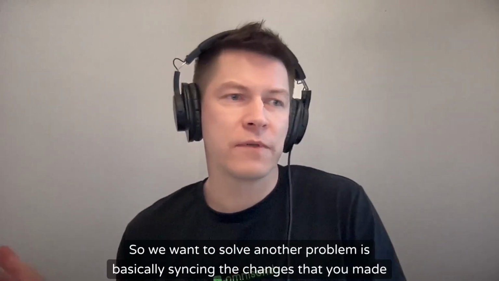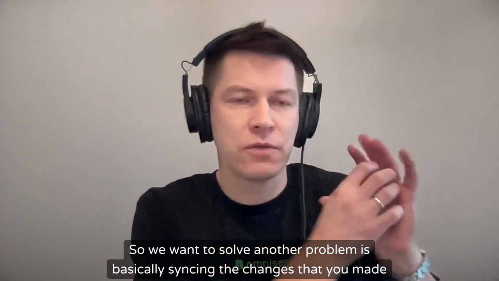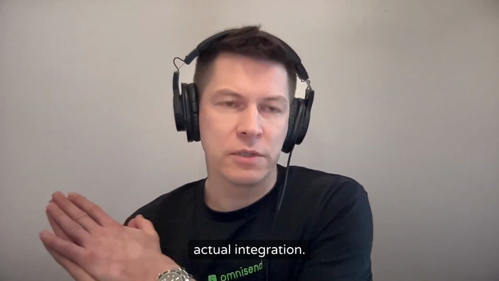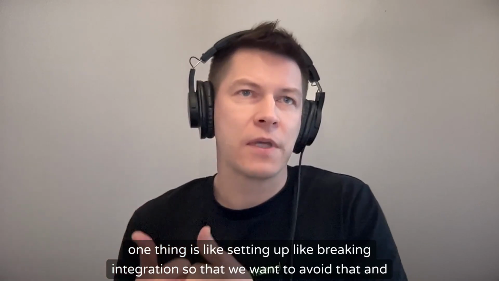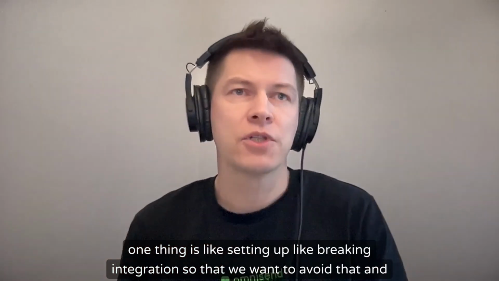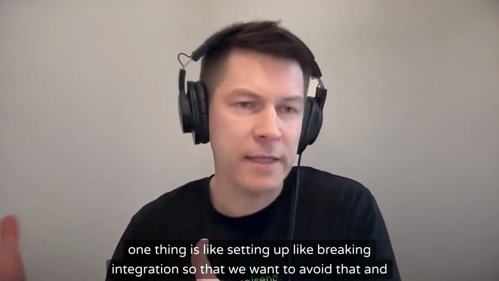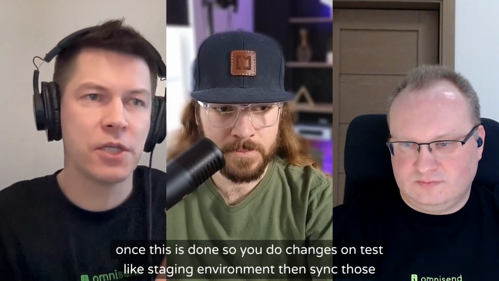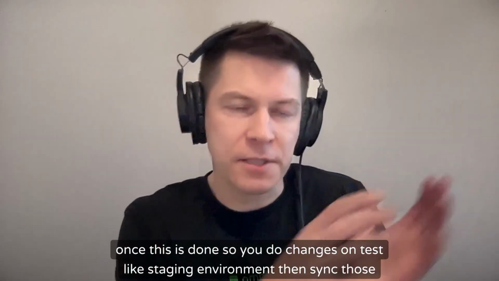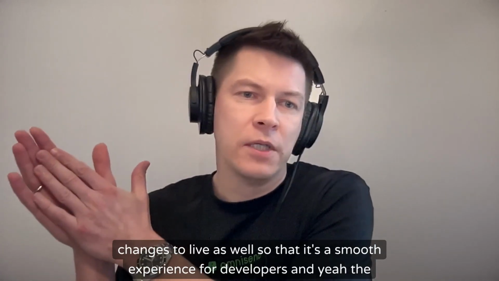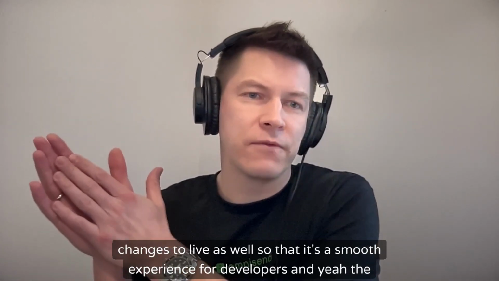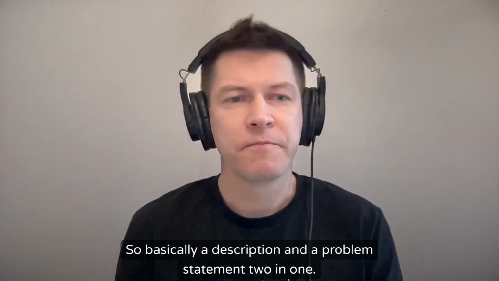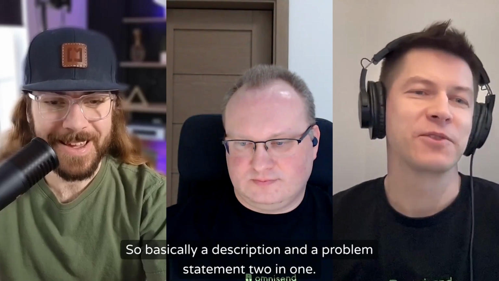So another problem we want to solve is syncing the changes that you made on staging to live without breaking the actual integration. One thing is avoiding the breaking of integrations, and once this is done, you make changes on the test, staging environment, then sync those changes to live as well, so that it's a smooth experience for developers and the business continues. So basically a description and a problem statement, two in one.